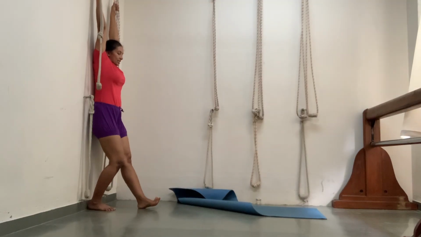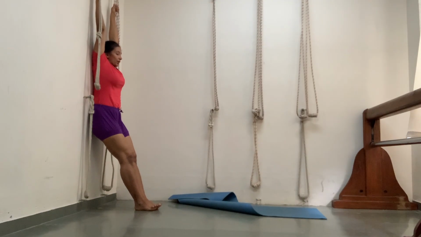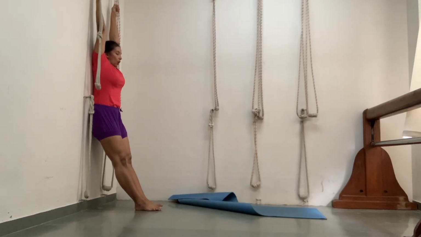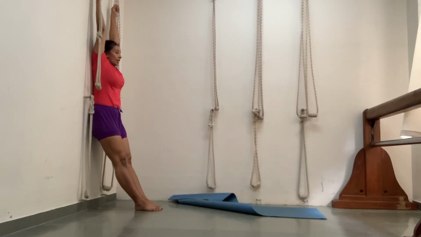So as I step away around 1 to 1.5 feet apart, I press my feet and allow myself to feel the broadening of the sacrum. So I have to utilize the press force of my feet to ascend the femur in the socket and feel the broadening of the sacrum.